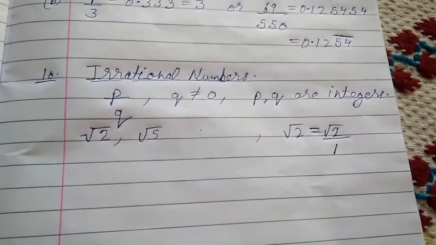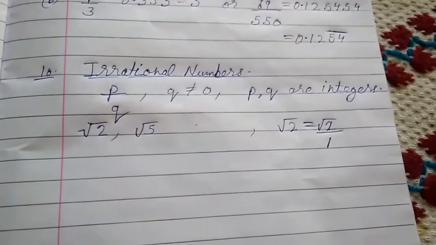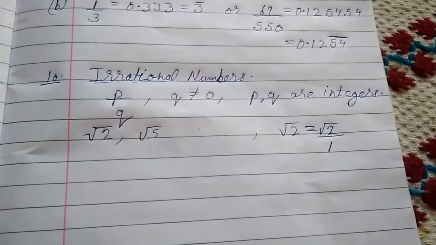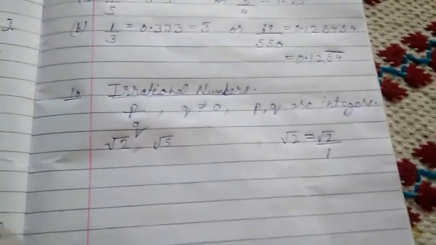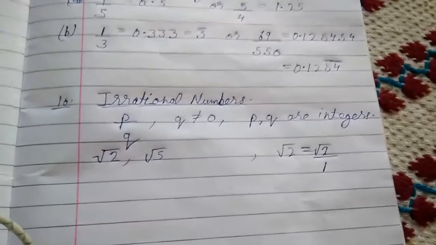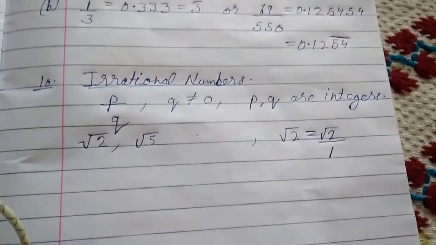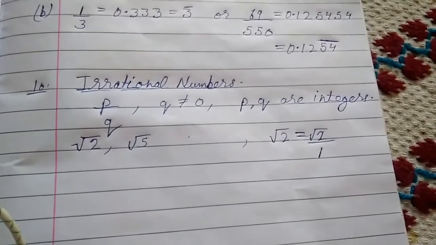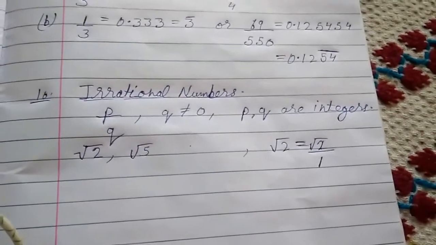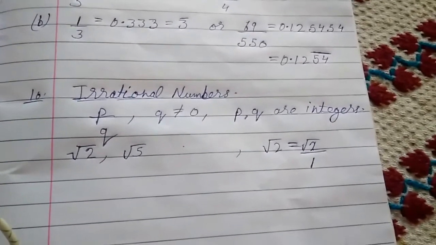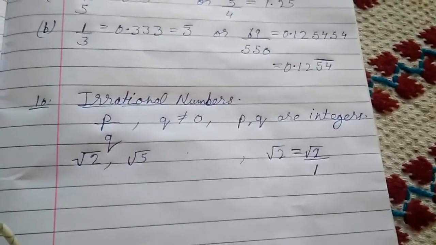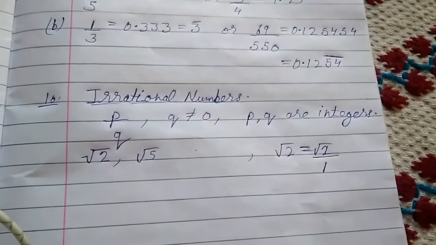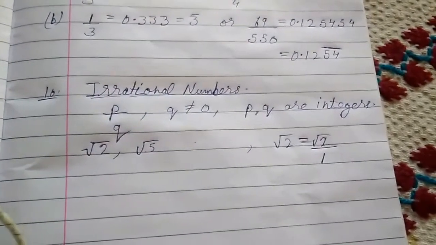Friends, now the next thing is irrational numbers. By the name itself you can know that a number which is not rational is irrational. So it is a number which can't be written in the form of p by q where q is not equal to 0. Now the thing to be noted over here is p and q both are integers. So if I take the example root 2 and root 5, they are irrational numbers, but you may say that root 2 could be written in the form of root 2 by 1, that is in the form of p by q. Yes, q is an integer, but root 2 is not an integer, so it comes in the category of irrational number. We need both p and q as integers.